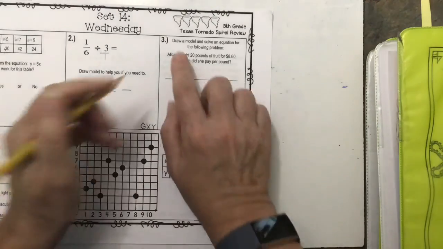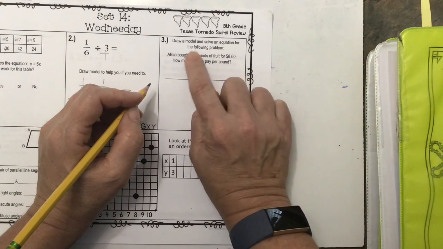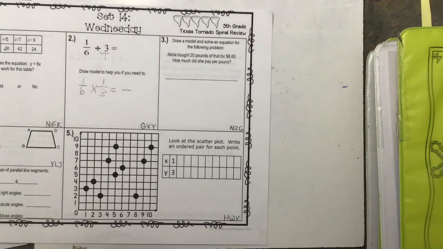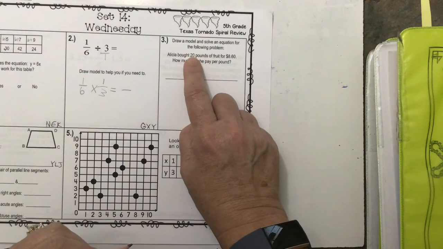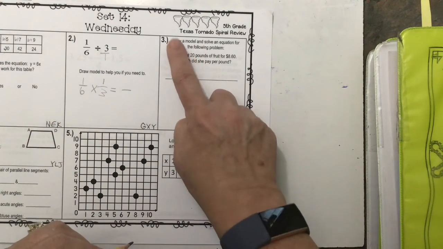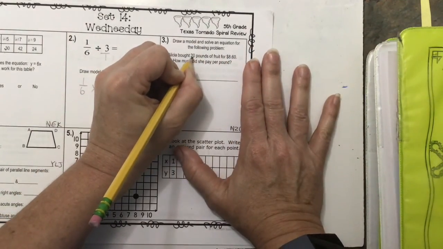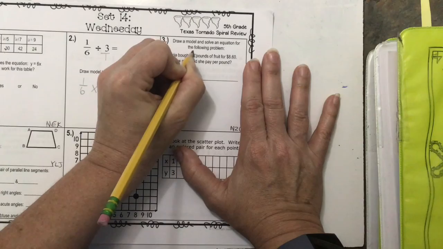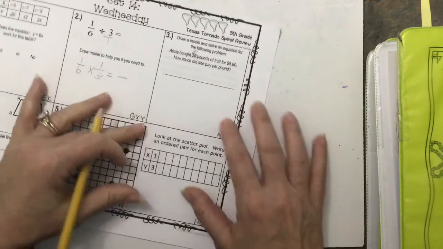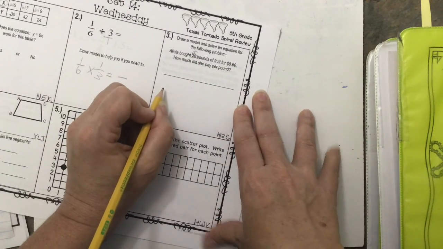Okay, number 3. Draw a model, which means they want a picture, and solve the equation for the following problem. Now, I'm going to be really nice to you, and I know you're going to love me because I'm going to change this to make this a little bit easier. I don't want you to have to draw a model for 20 pounds of fruit. So we're going to change this. And instead of having 20 pounds of fruit, I want you to do 5 pounds of fruit. Okay? So that you can draw a model to show 5. So 5 pounds of fruit.